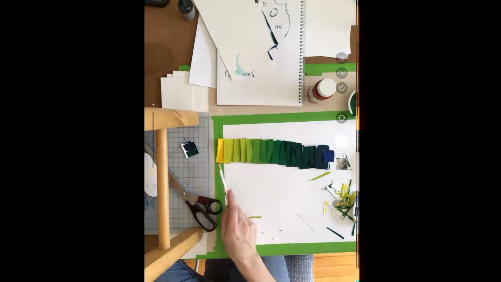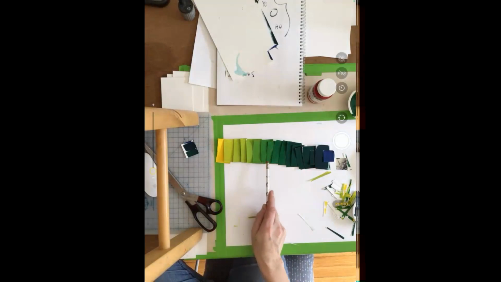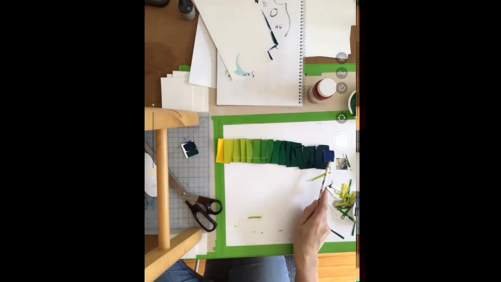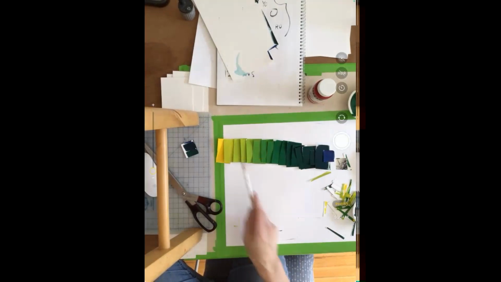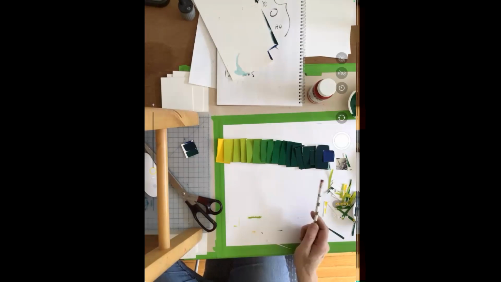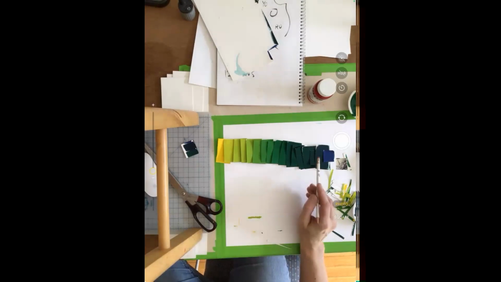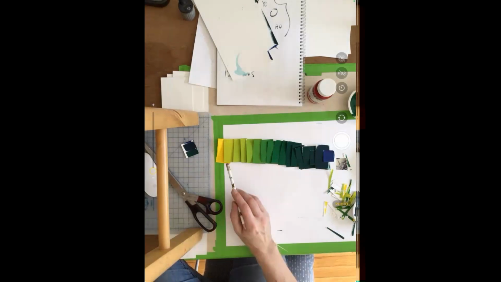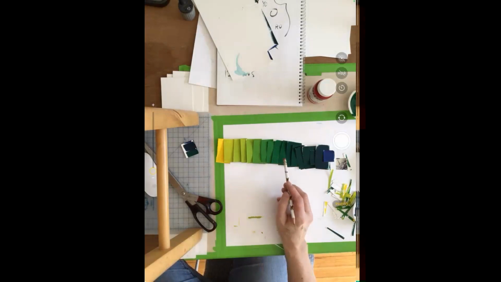If I paint 1, 2, 3, 4, 5, 6, 7, 8, 9, 10, 11, 12, 13, 14, 15, 16, 17, I have 17 between, including yellow and blue. So there are 15 in between. Right? So I might say that 7 or 8, 1, 2, 3, 4, 5, 6, 7, 8. I like one of these two for green.